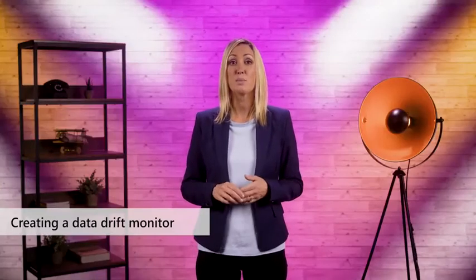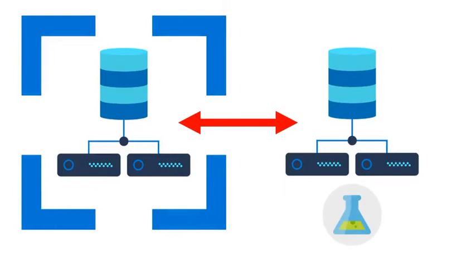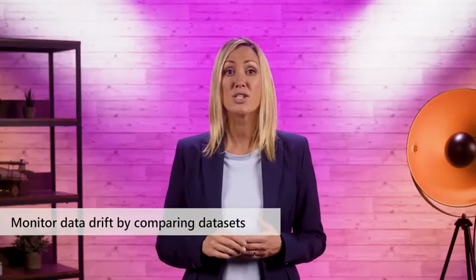Azure Machine Learning supports data drift monitoring through the use of datasets. You can capture new feature data in a dataset and compare it to the dataset with which the model was trained. It's common for organizations to continue to collect new data after a model has been trained.